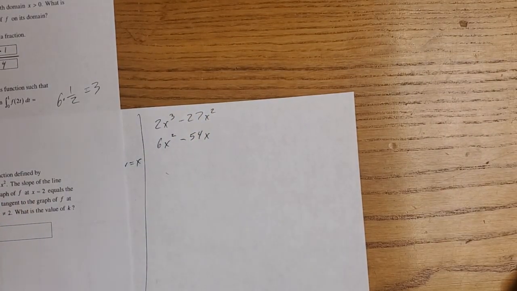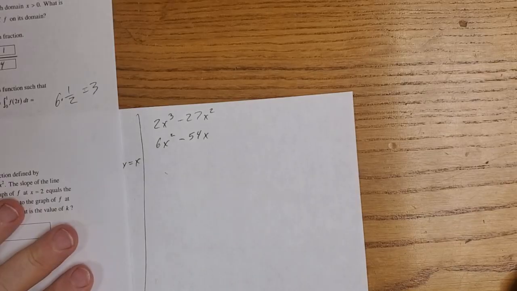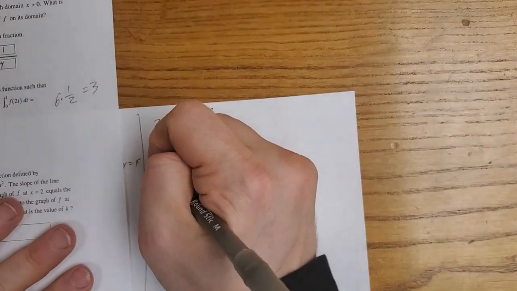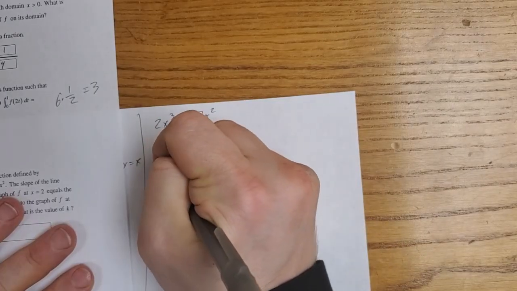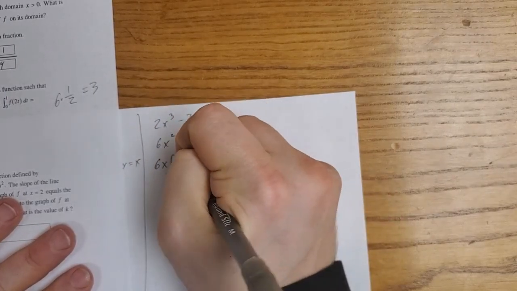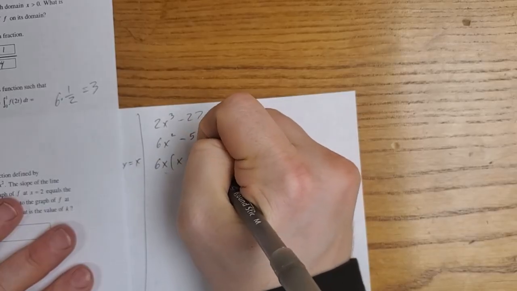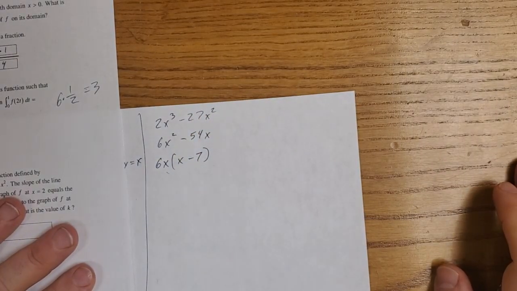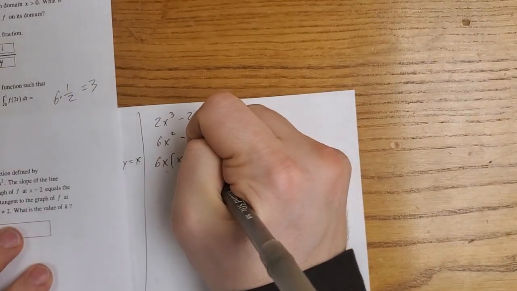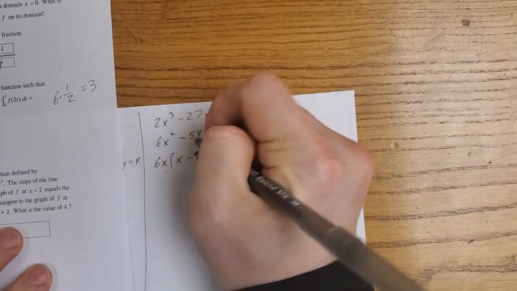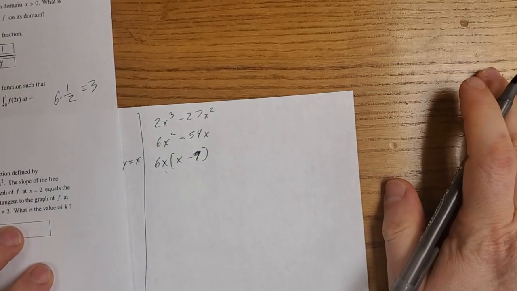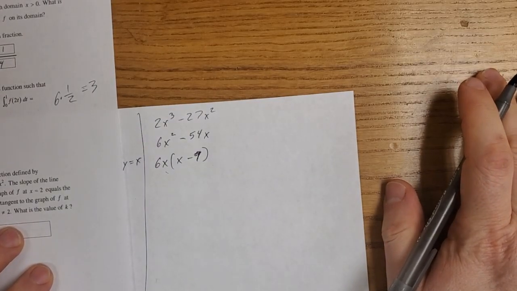Okay. And just for a little easiness, again, we can do a factor here. So we can pull out a 6x, and that leaves us with x minus 9. 6 times 9 is 54. What is that, second grade math? 6 times 9, okay.